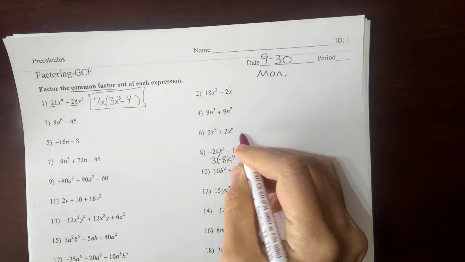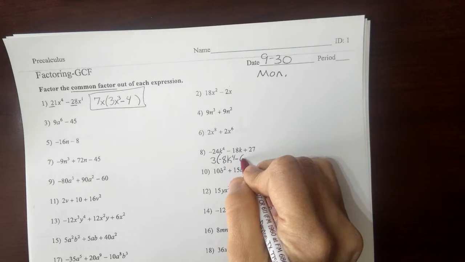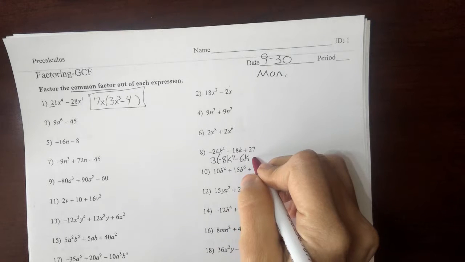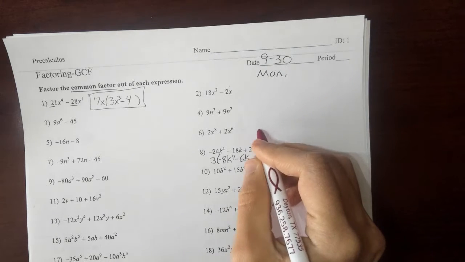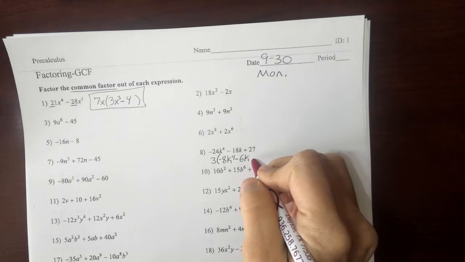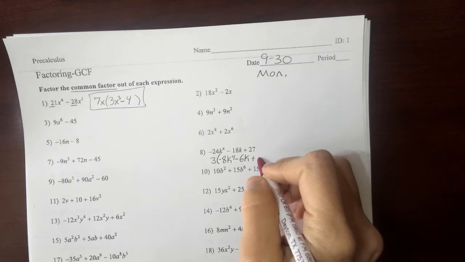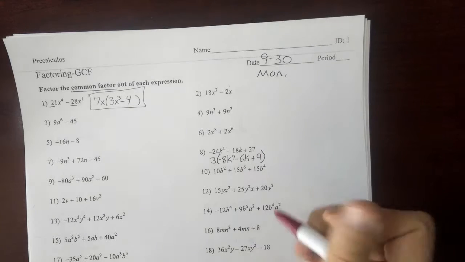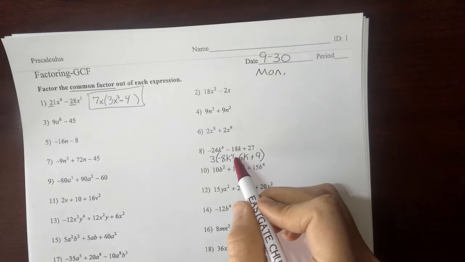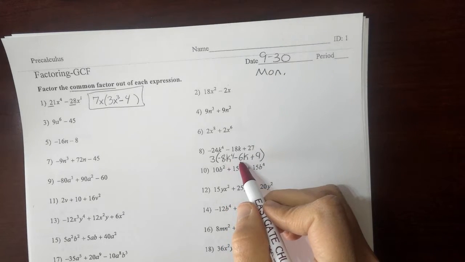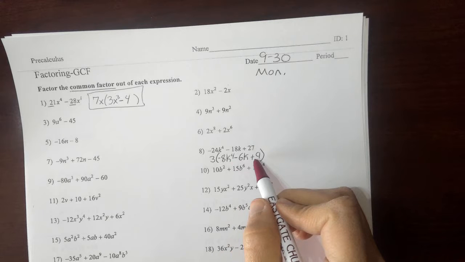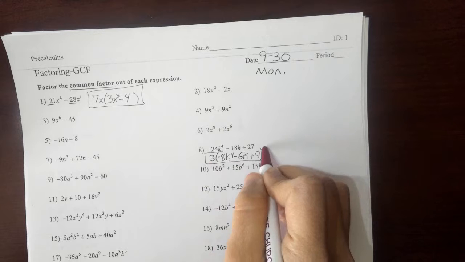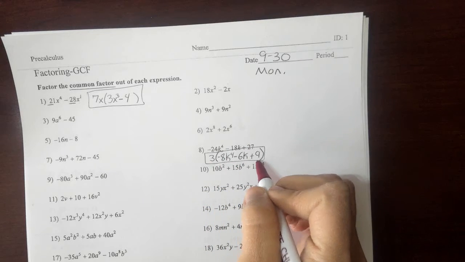And then this will be negative 6k, and this will be 9. I know that that is the greatest common factor because between 8, 6, and 9 there is not a common factor. But if I did find that there was a common factor between these, I would just do it again.